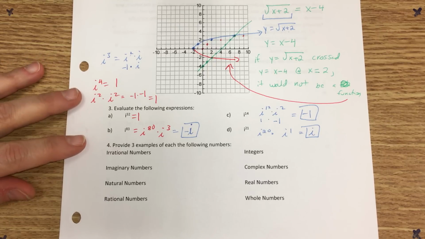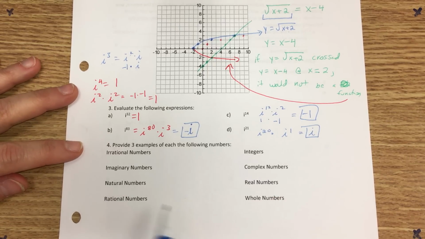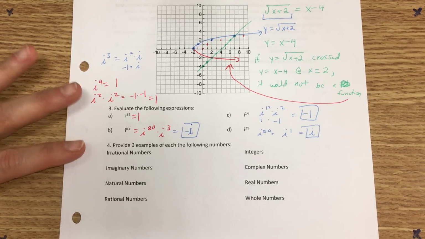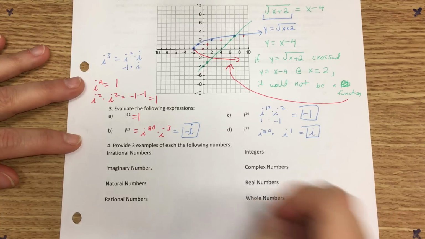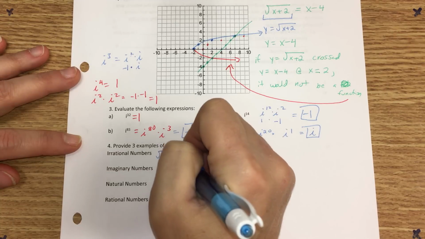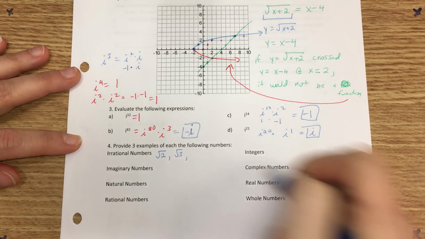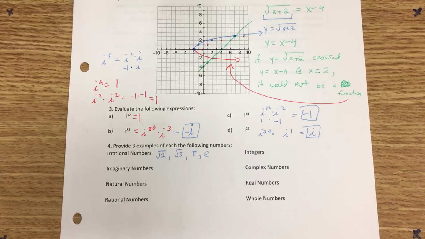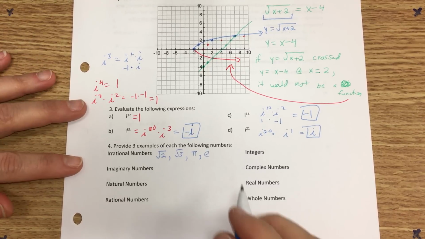Provide 3 examples of each of the following numbers. So what I'm going to do when I write my examples out is make sure that that is the most specific classification for each. So 3 irrational numbers would be my favorite, root 2, my second favorite, root 3, and then of course I'll give you 4 because you got to have pi and e. Pi and e are like the popular ones.